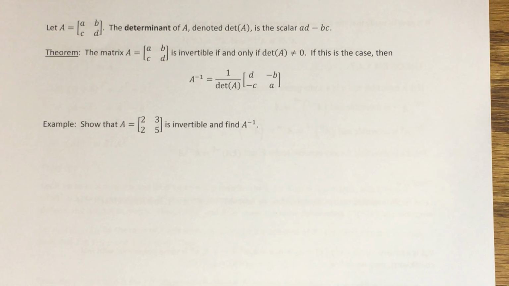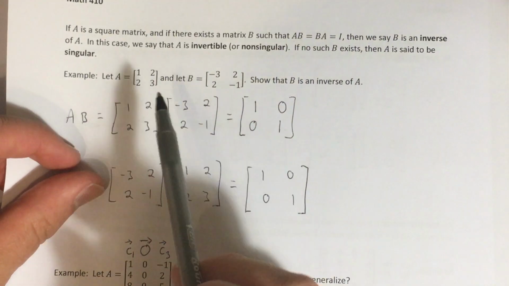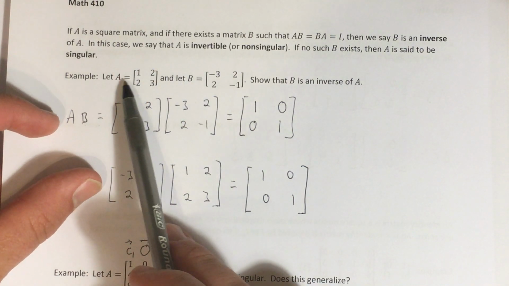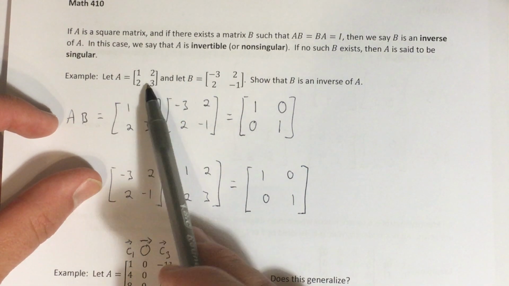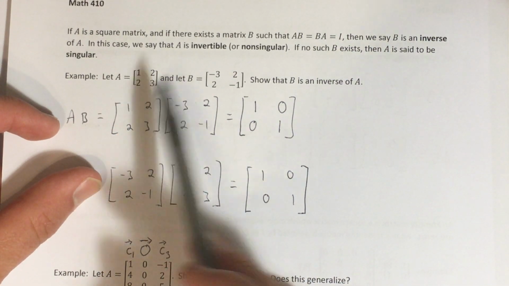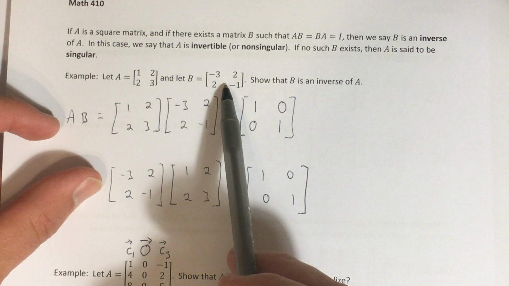We did an example just a little while ago that showed that a given pair of matrices were inverses. But let me come back to that one actually. Let's suppose that in this example here, I didn't give you both of these. What if I just said, hey, A is this matrix right here. Let's assume it's invertible. Find its inverse. That would mean that you have to find this matrix somehow.